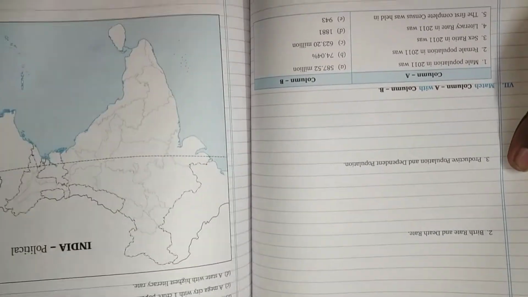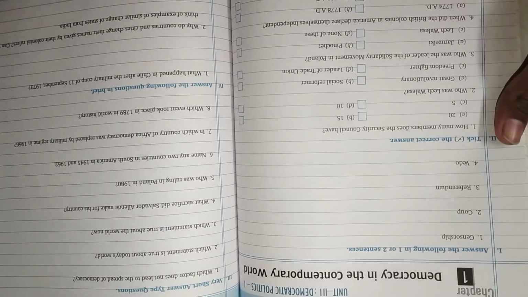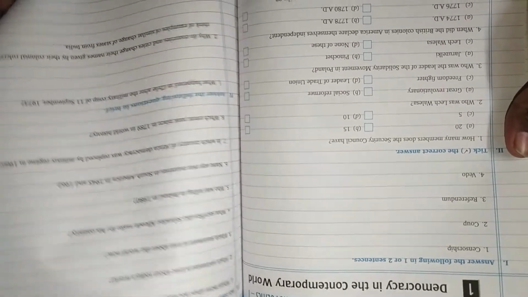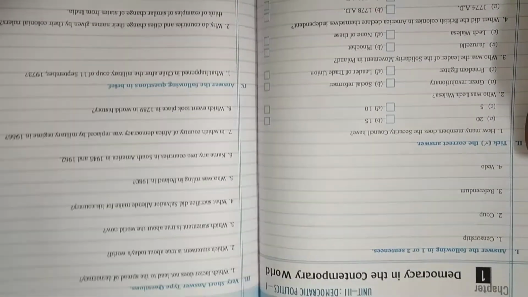And then friends, next page, and then this was Viva Voice of Geography, and then come in Civics, chapter 1, Democracy in India and Contemporary World, and see here is the, in the next page you see what was this.